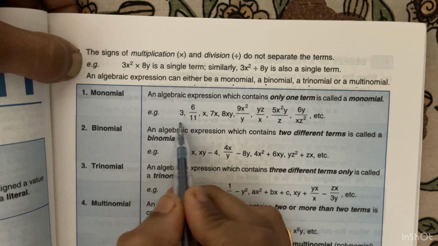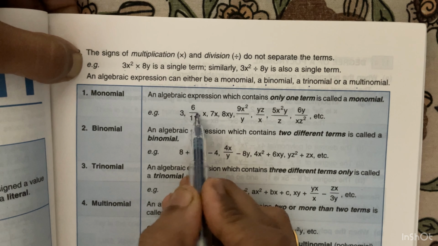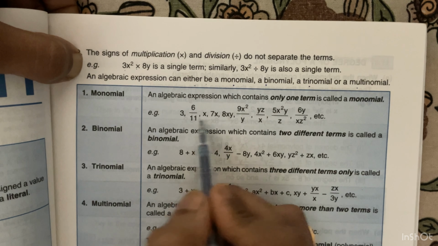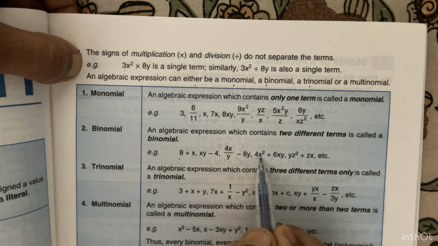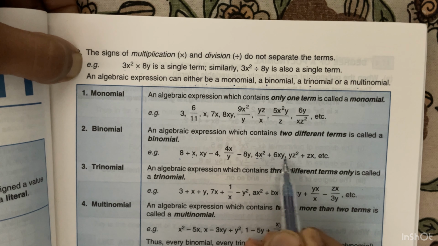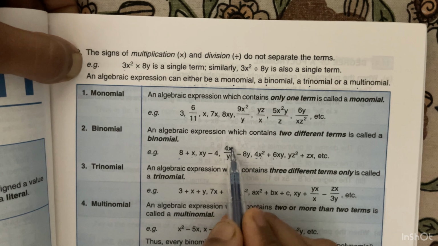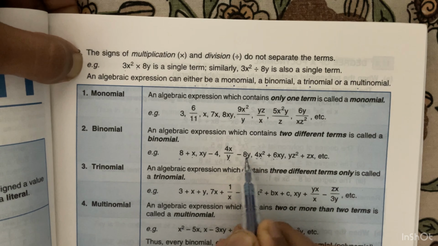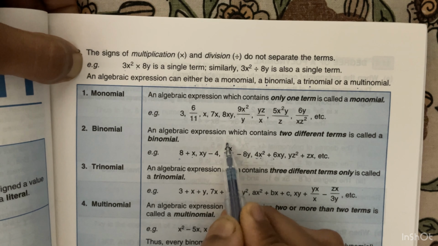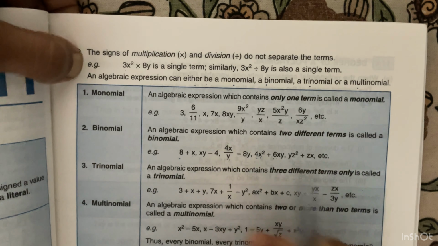Now look at this. Here it is only one term. As I told you, we cannot consider the division here. Now here 8 and x, two terms. Look at this, 4x square and 6xy, this is a two-term expression. Now look at this, 4x by y is one term, minus 8y. These two terms are separated by minus, so this is one term, this is one term. So total two terms here.